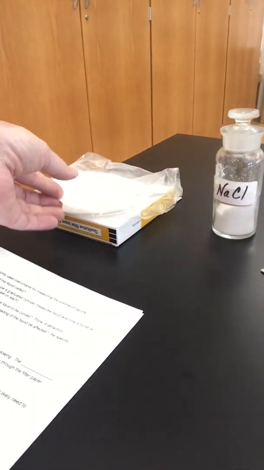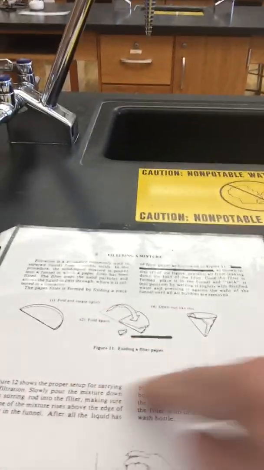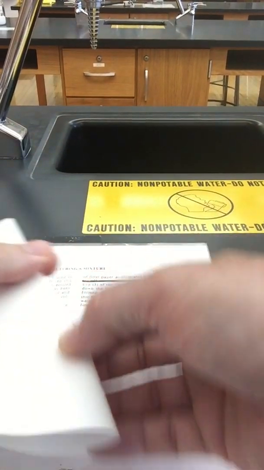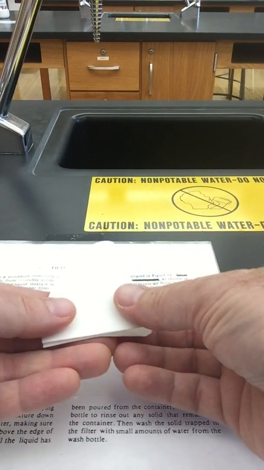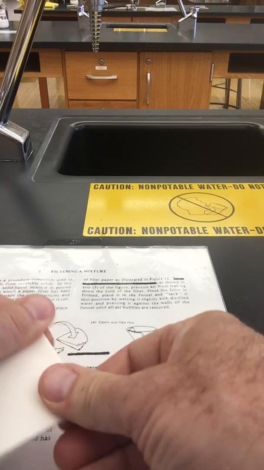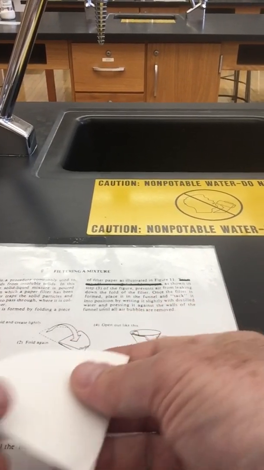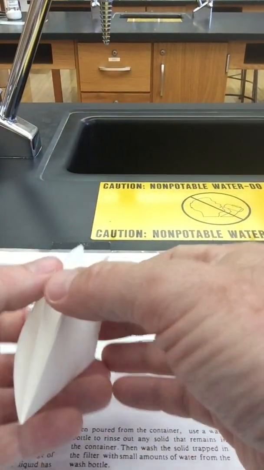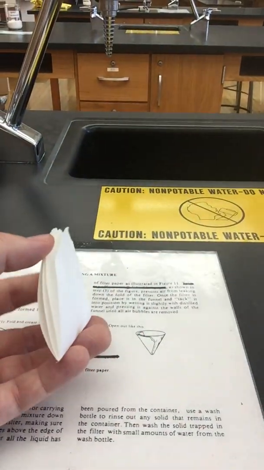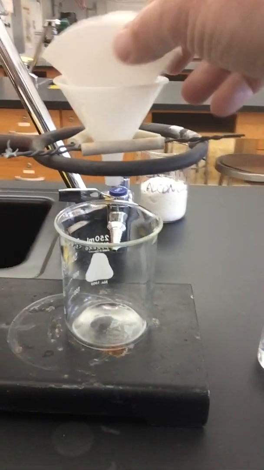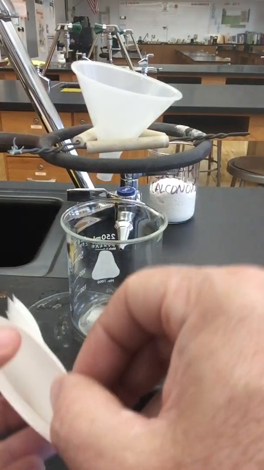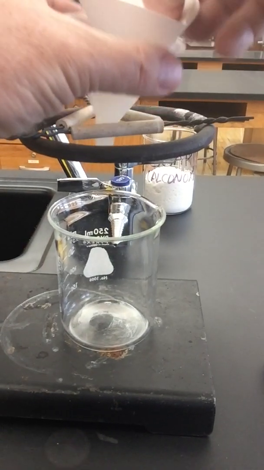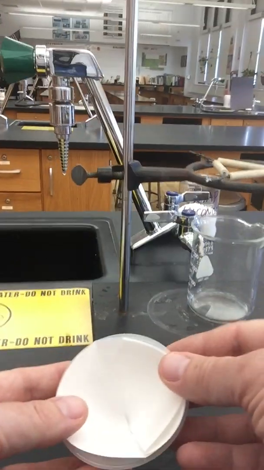And I'm going to take a filter paper. And as the directions show me here, I'm going to first fold it in half. Then I'm going to fold it in half again. Now some places like this tell you to tear a little bit of the edge off. That's not critical. It helps get air through. Now this is the weird part, because people want to just put the filter paper in there, but you have to peel back only one part of it. It's going to be in 4. You peel back one of them, and then you place it in the filter.